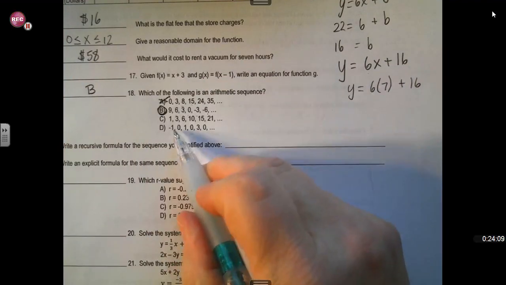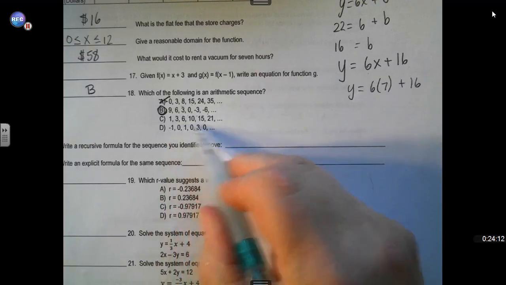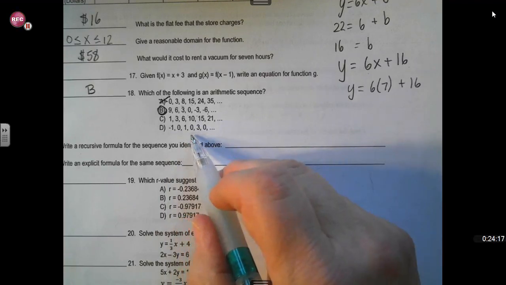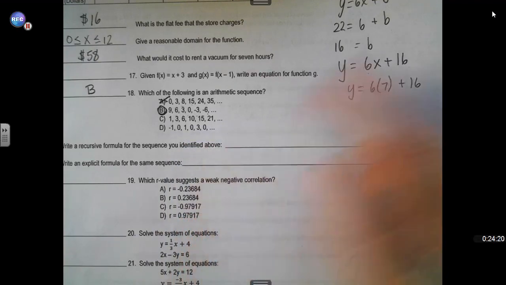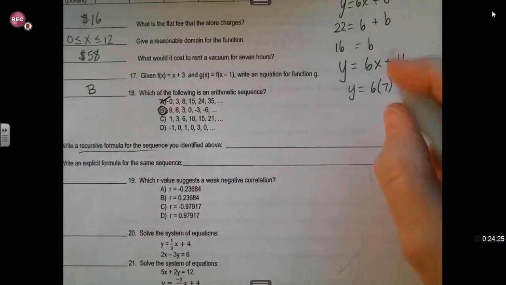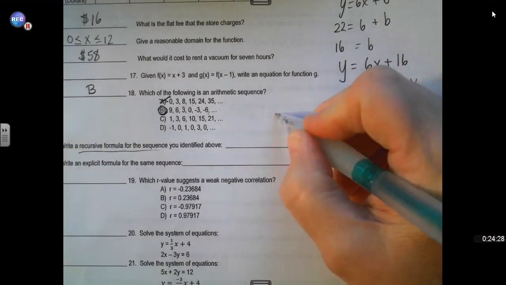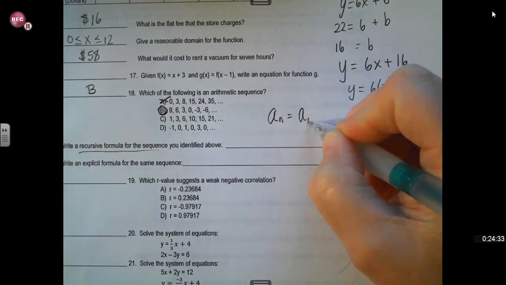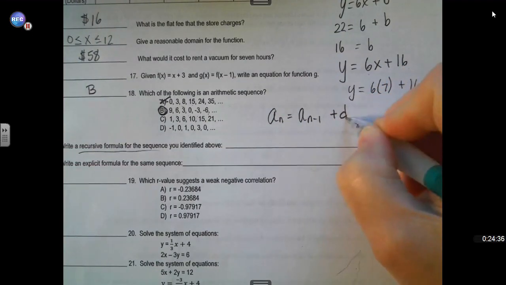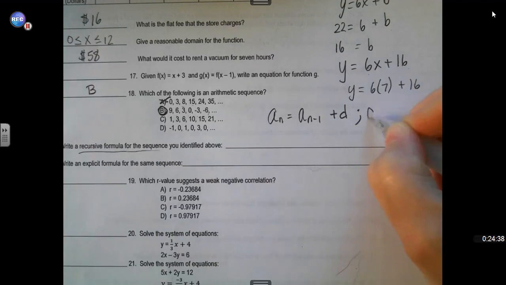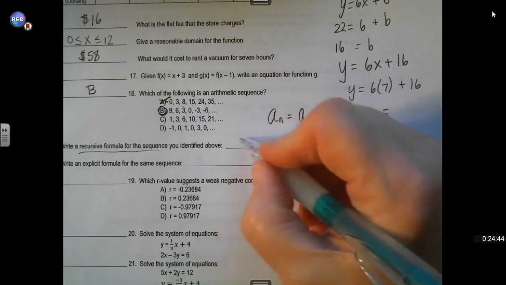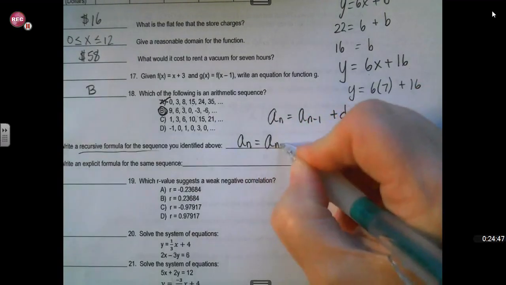And then just to check and make sure, that went up 2, up 3, up 4, up 5. No. And then this went up 1, down 1, up 3, down 3. No. And then I want you to write a recursive formula for the sequence. Recall that a recursive formula is a sub n equals a sub n minus 1 plus d. And you have to identify a sub 1. Okay? So I fill in nothing for a sub n and a sub n minus 1.